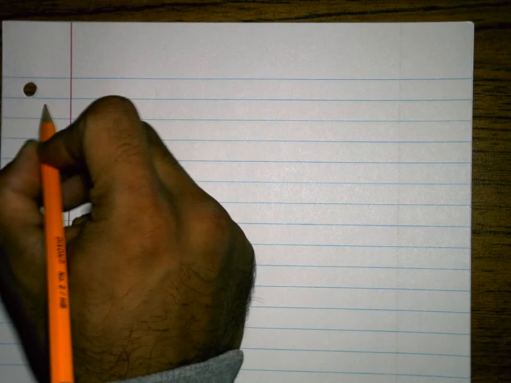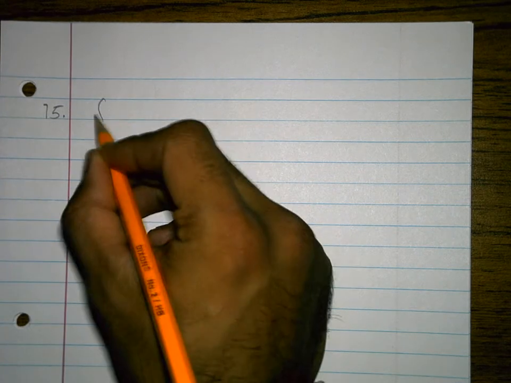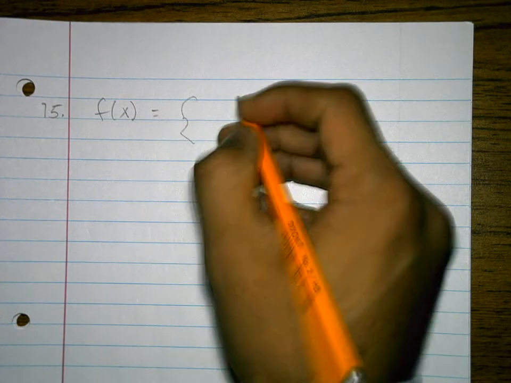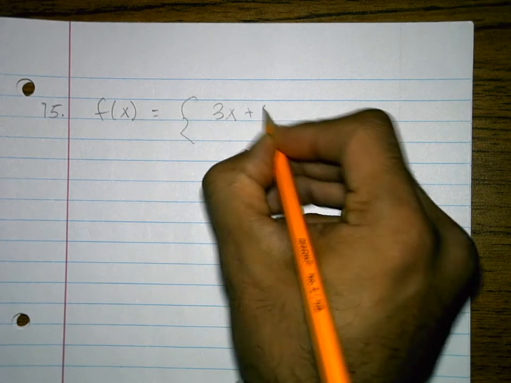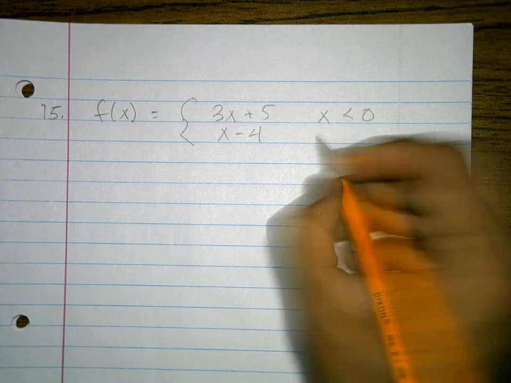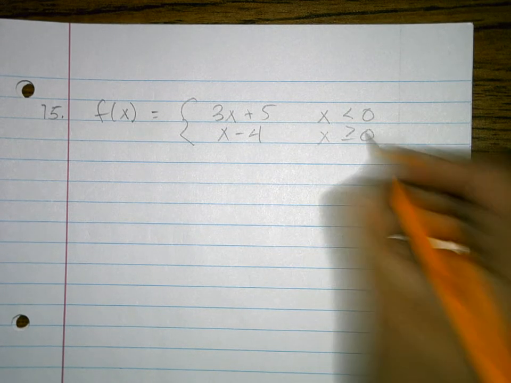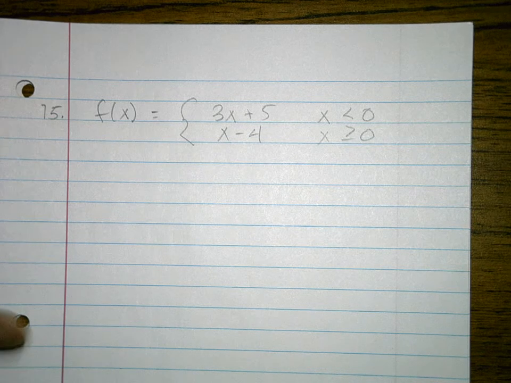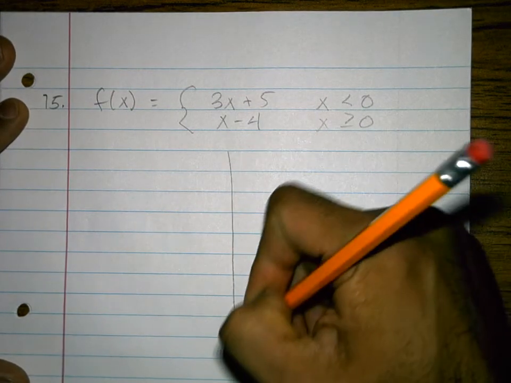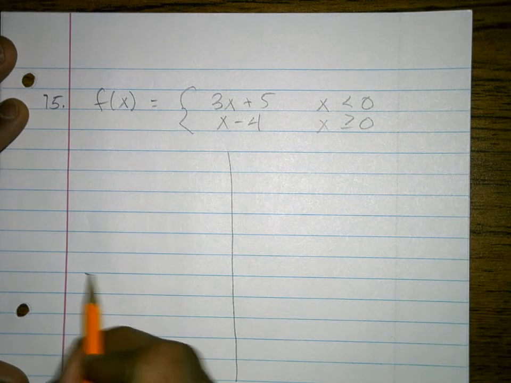Number 75, and I'm looking at f of x equals 3x plus 5, x minus 4, and here are my domains. So they're asking me to sketch this. This is a piecewise function, so I'll throw myself a graph here.